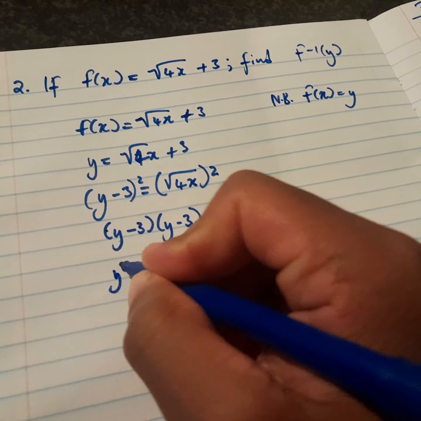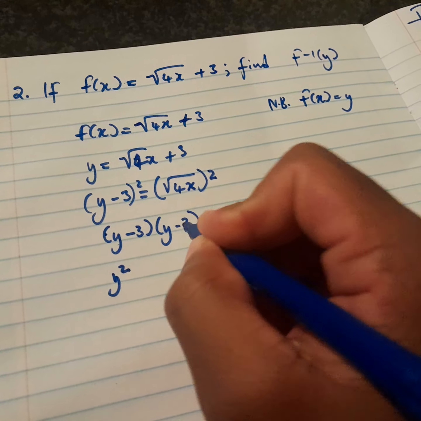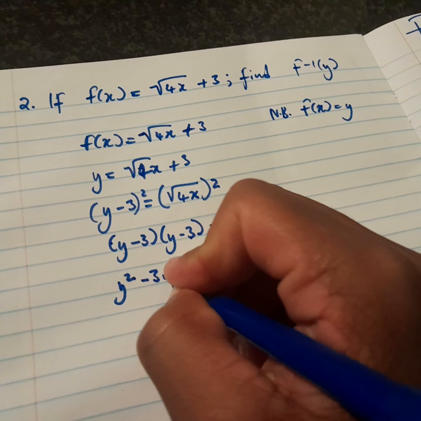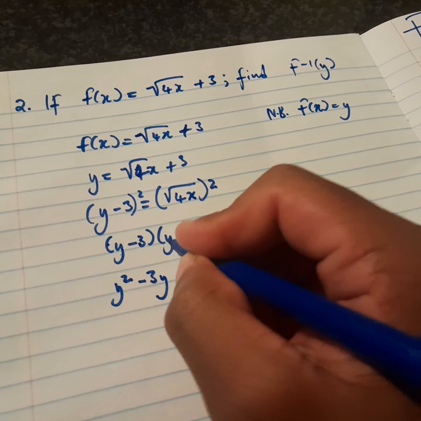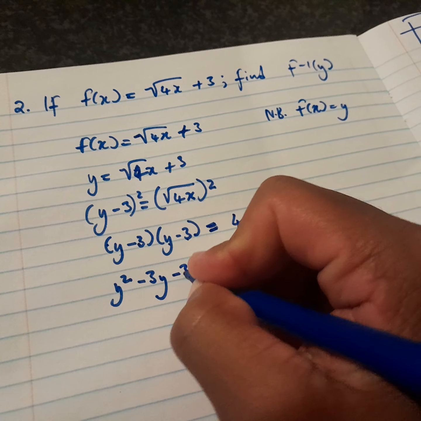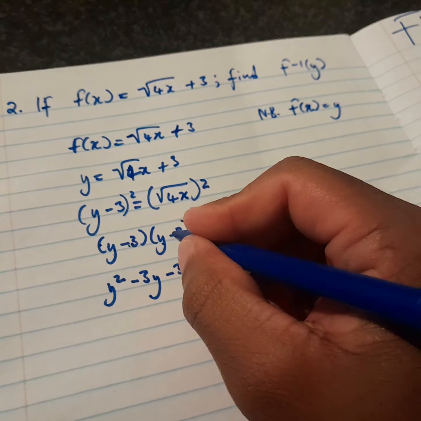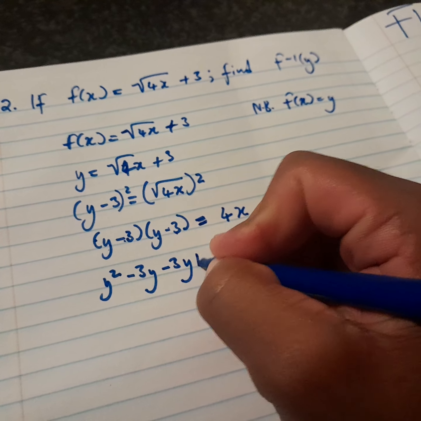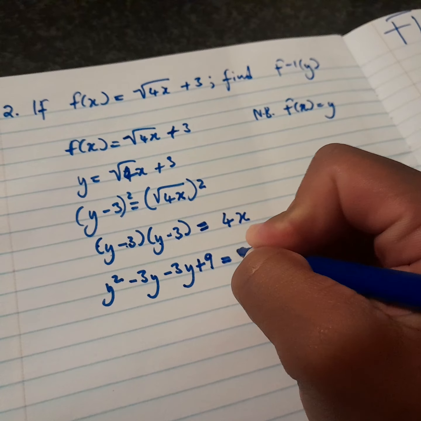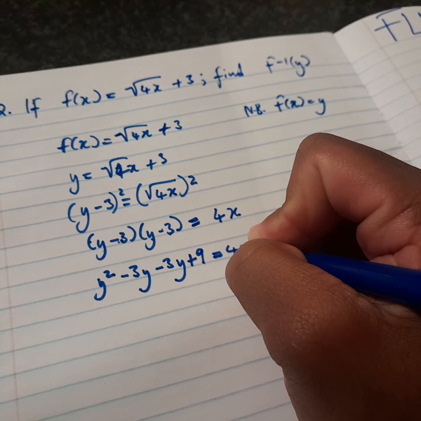Y multiplied by y is y squared, then y multiplied by negative 3 is negative 3y, negative 3 multiplied by y is negative 3y, and negative 3 multiplied by negative 3 gives positive 9, which is equal to 4x.